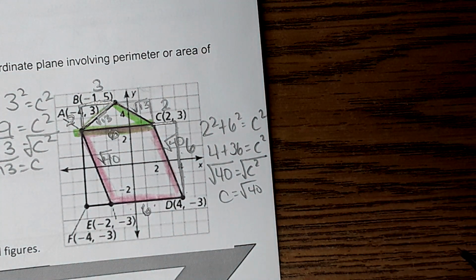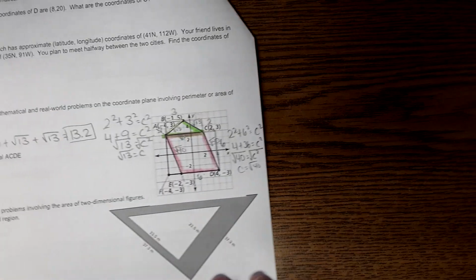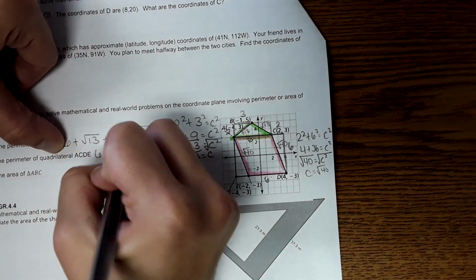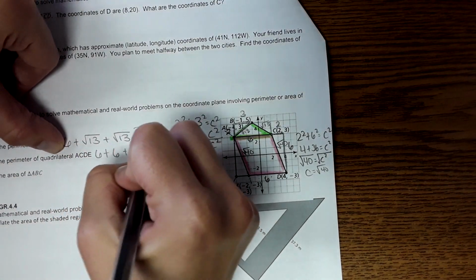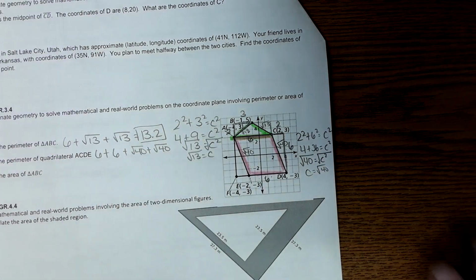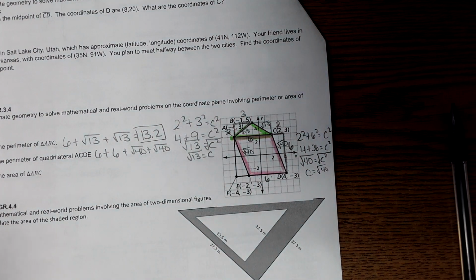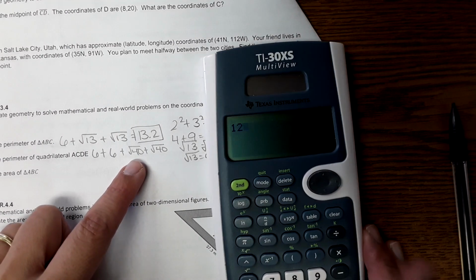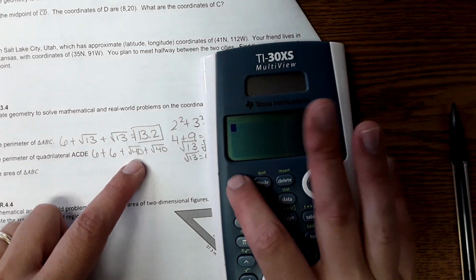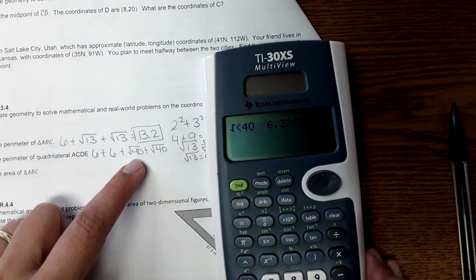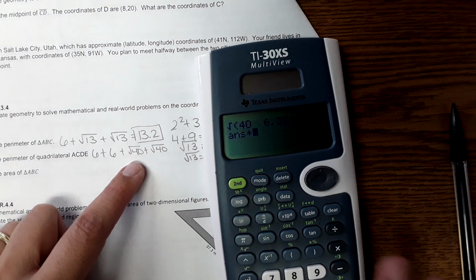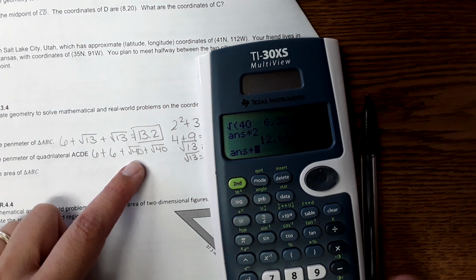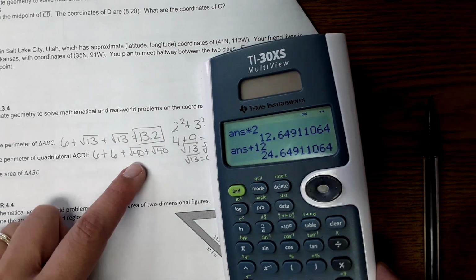And then we can add up the side lengths to find perimeter. So over here, we'll do 6 plus 6 plus square root of 40 plus square root of 40. Well, I'm going to do square root of 40 first. Square root of 40 times 2 plus 12. You get 24.65.